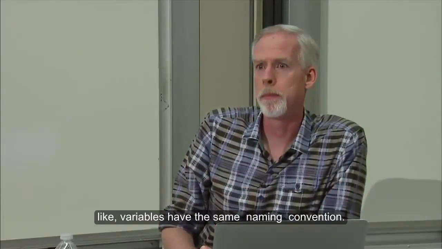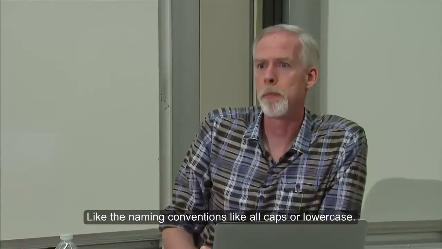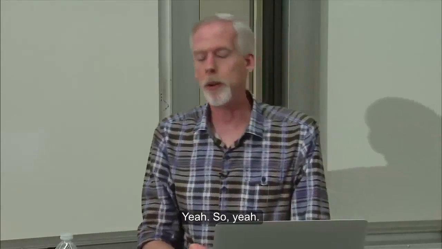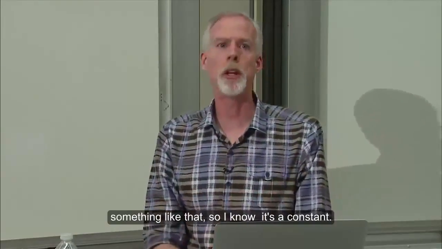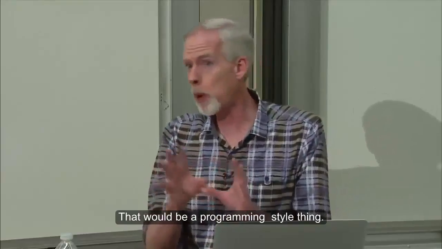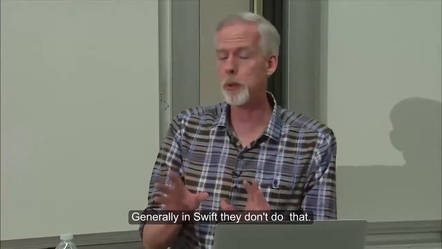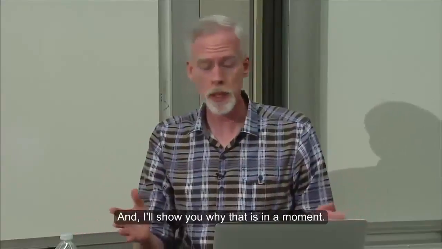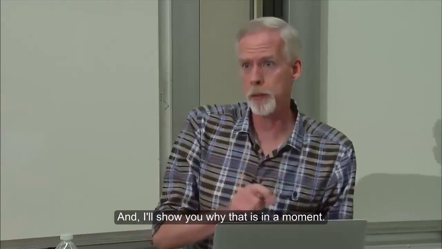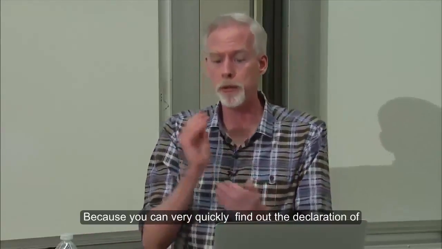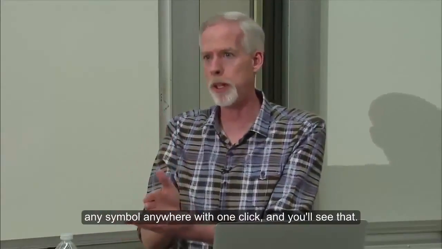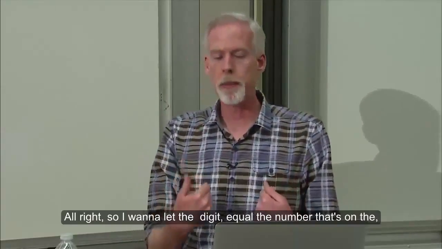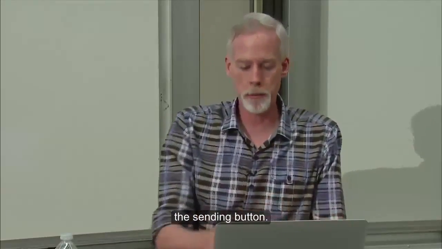Variables have the same naming conventions in Swift, like Java, where the naming convention for constants is all caps? Yeah. So the question is, why don't I call it all caps digit or something like that, so I know it's a constant? That would be a programming style thing. Generally in Swift, they don't do that. And I'll show you why in a moment, okay? You don't really need to, because you can very quickly find out the declaration of any symbol anywhere with one click, and you'll see that. Good question, though.